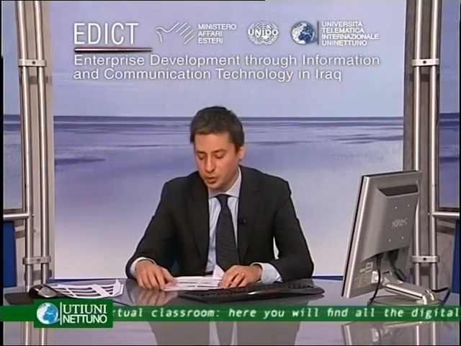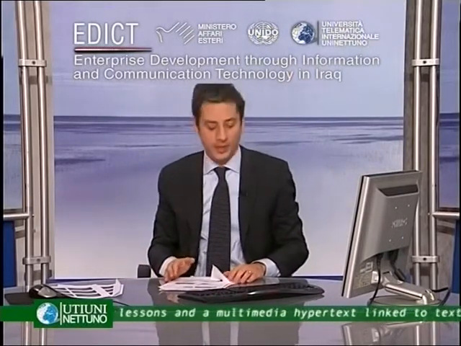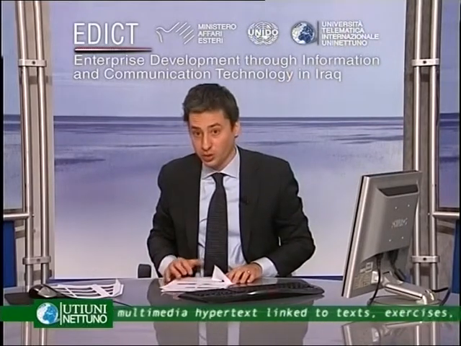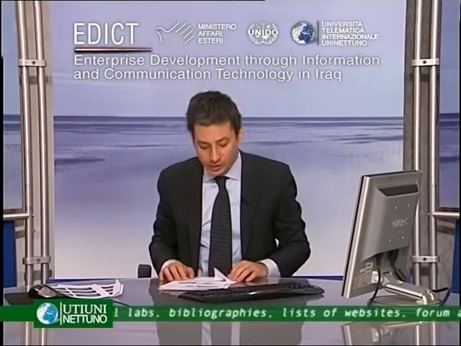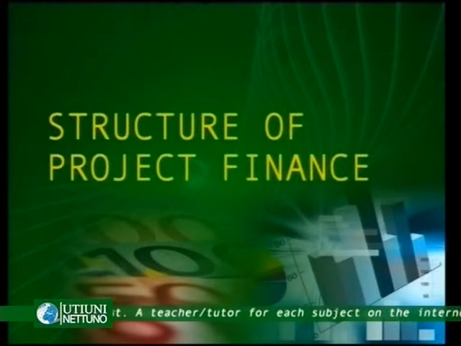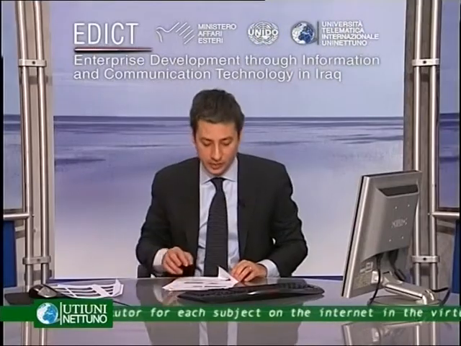Okay, so at this point we have analyzed all the possible sources of financing, so traditional sources, non-traditional sources, institutional sources, and innovative sources. Now what we'll see to conclude this class is to understand how these sources are used in order to cover the financing need of a project. And in order to understand how these different financial sources cover the financing need of a project, we have to look at what is defined as the structure of project finance. That is the last topic of this class.